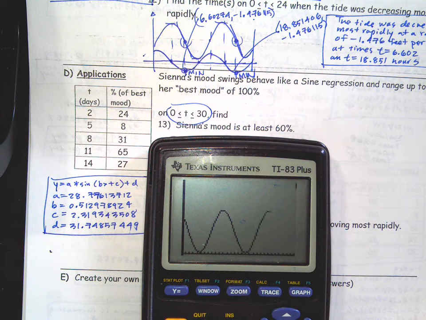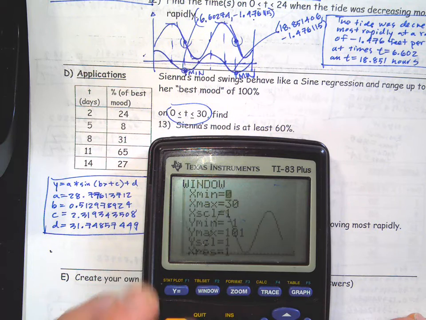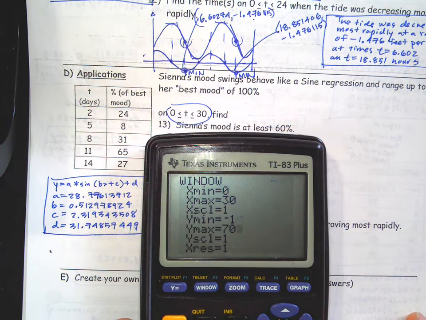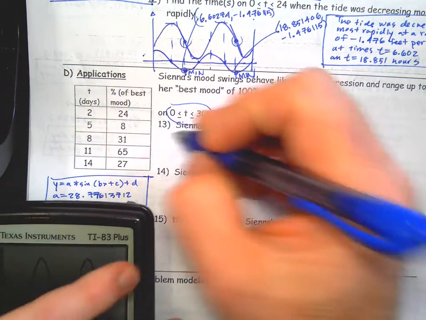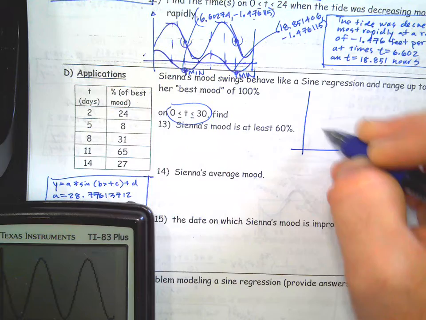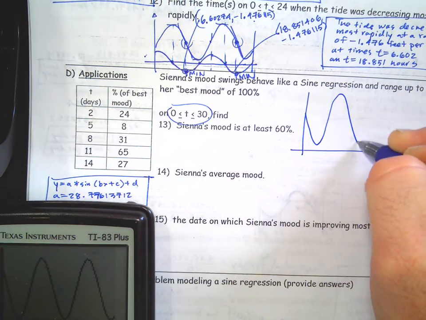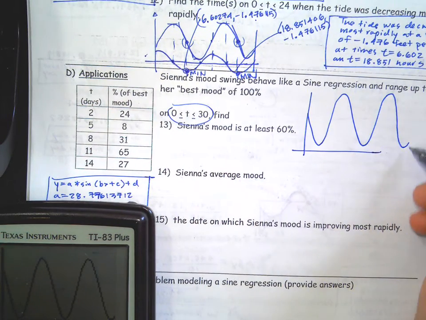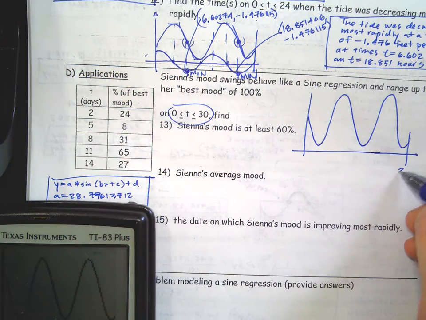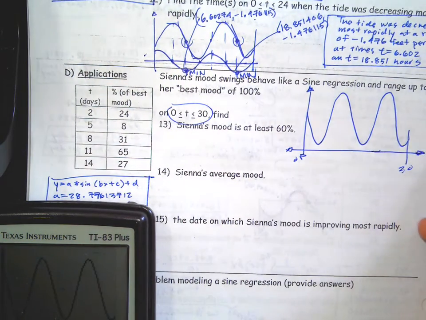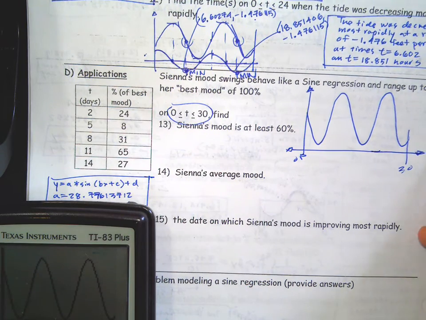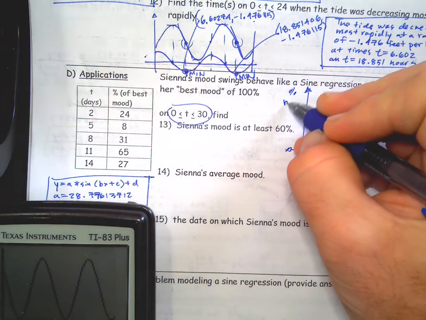I mean, we could probably make the graph a little better. Looks like we can maybe go to 70 instead. I think it's worth it to get a nicer view of the graph. Let's draw a sketch of the graph. So the graph looks like that. 0 to 30, arrows. All right, so this is time, this is percent mood, best mood.